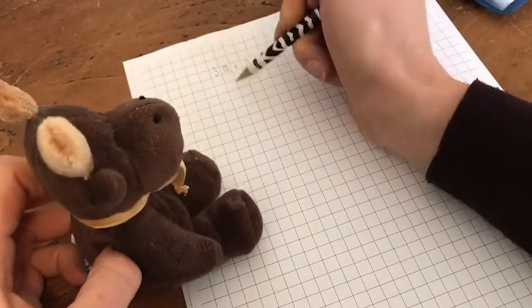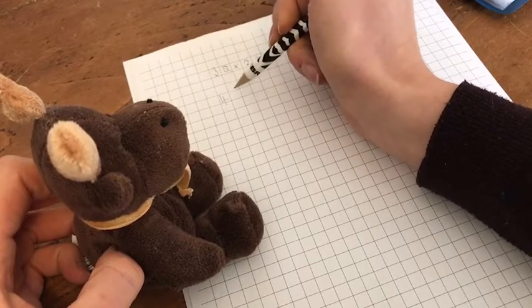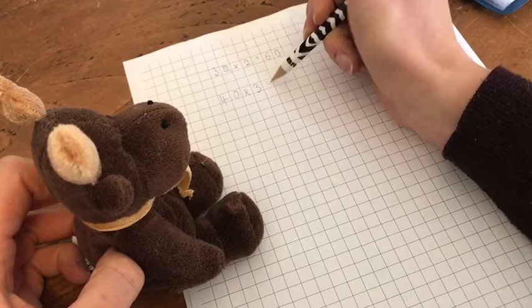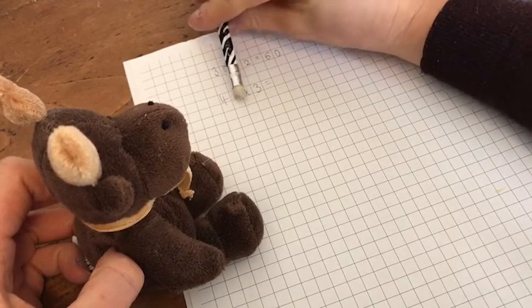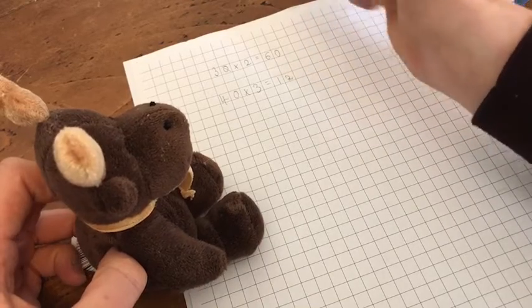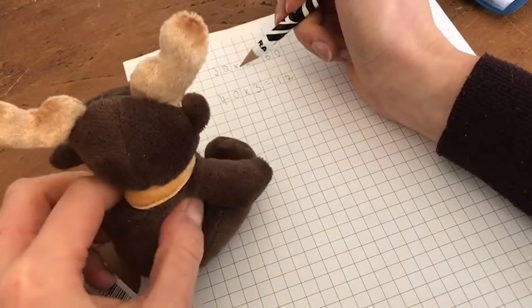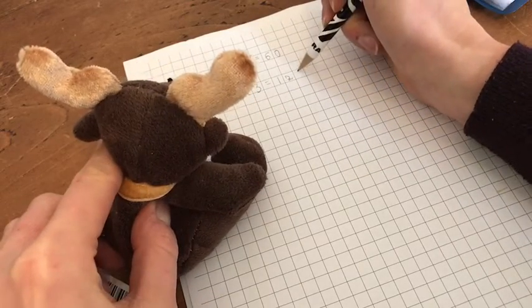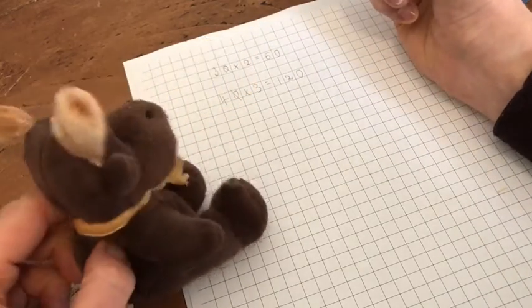So if I tried another one, 40 times 3. So I'm going to hide the 0. 4 times 3 is 12. Then I'm going to make it 10 times bigger, 10 times bigger. And I've made it 10 times bigger.